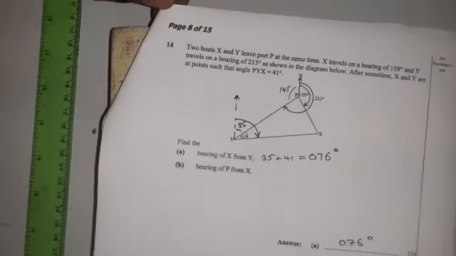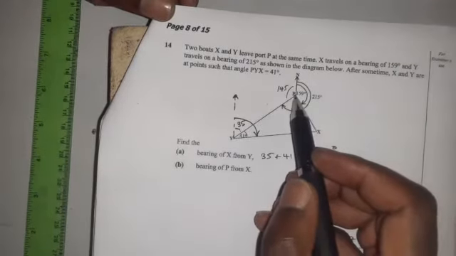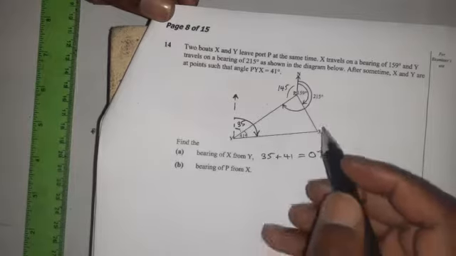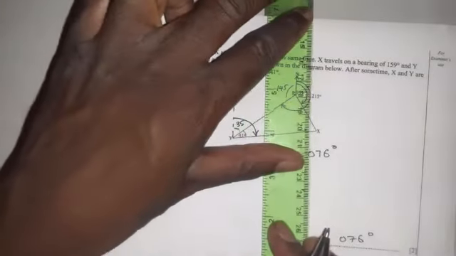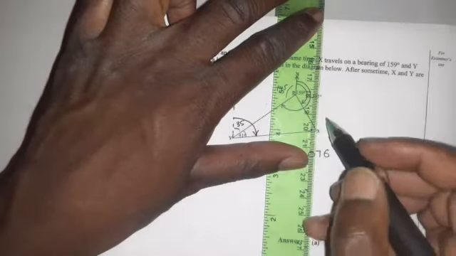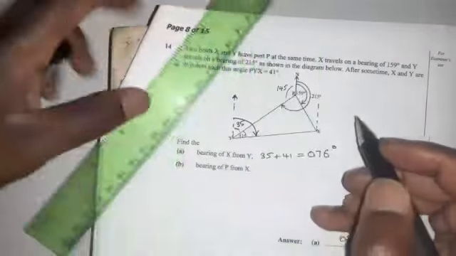And the second one is the bearing of P from X. The bearing of P from X. Again, we do the same thing here. We need to have a north at this point. We need to have a north here.